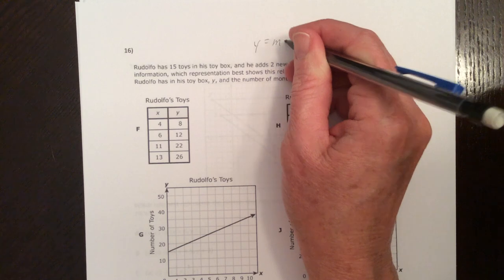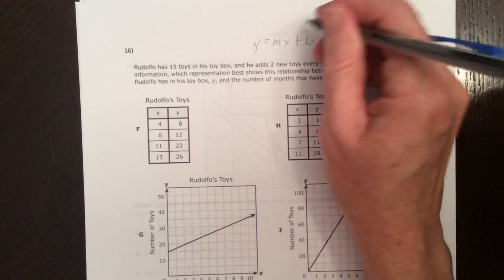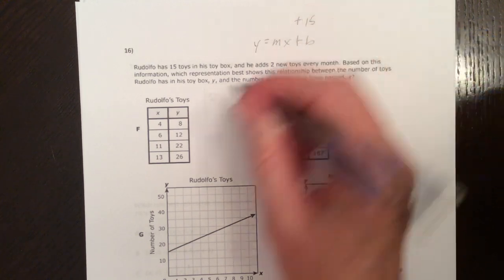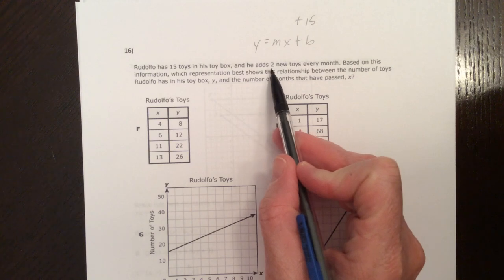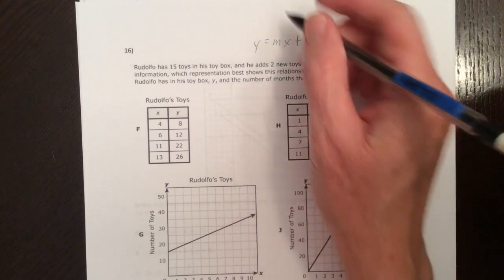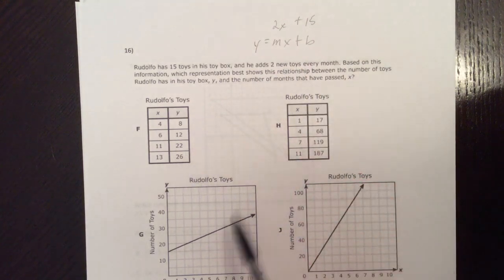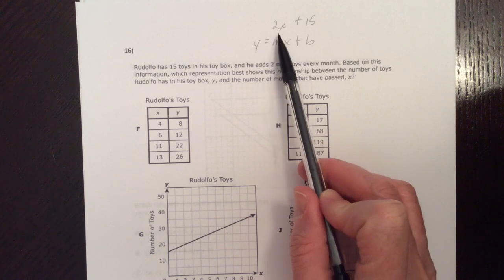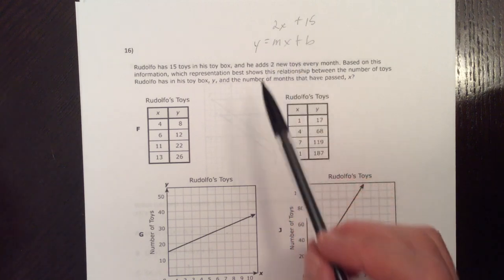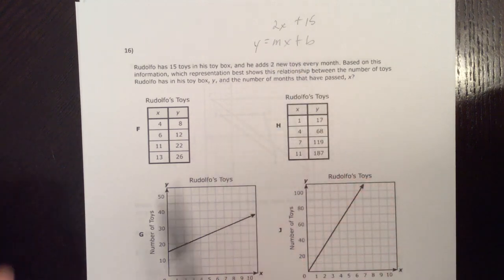Y equals mx plus b. We know B is 15. We know the slope is changing by 2 every month, so that is 2x. So we just need to know which one of these tables or graphs equal y equals 2x plus 15. Okay?